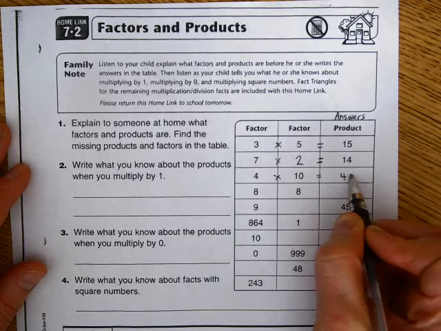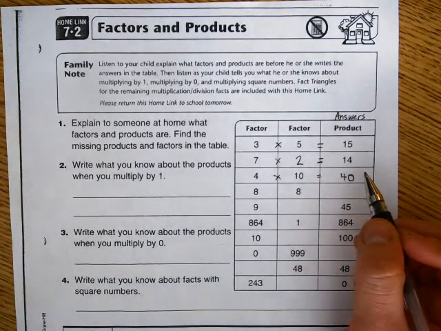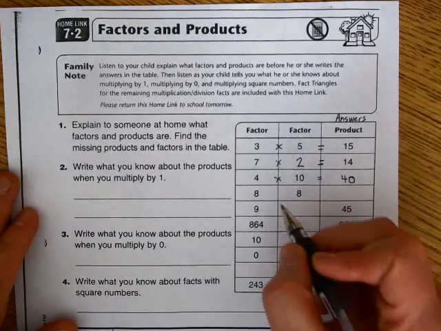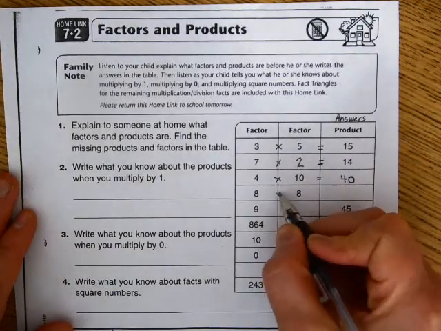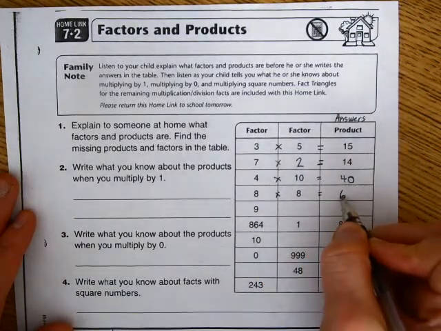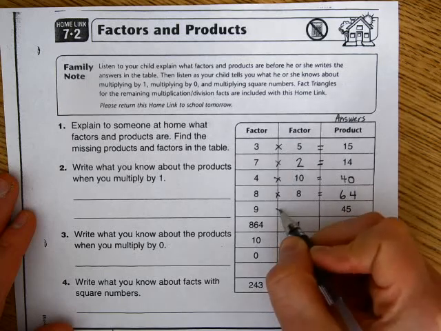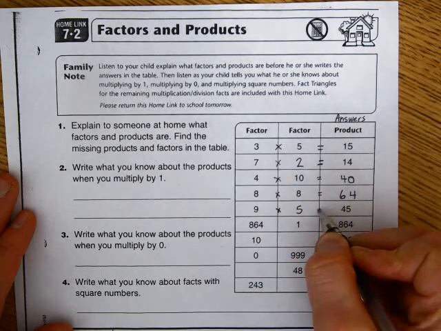And please fill this in as we go along. Okay, especially those of you that didn't quite get it done. I'm going to be checking. 8 times 8 equals 64. 9 times 5 equals 45.